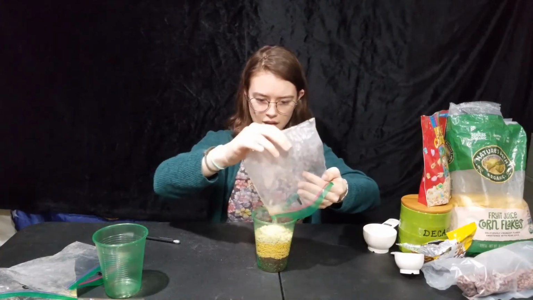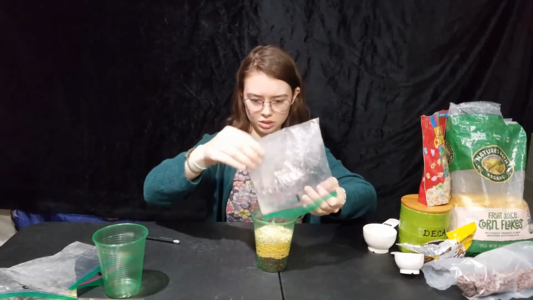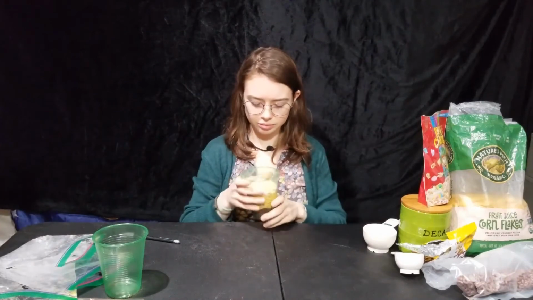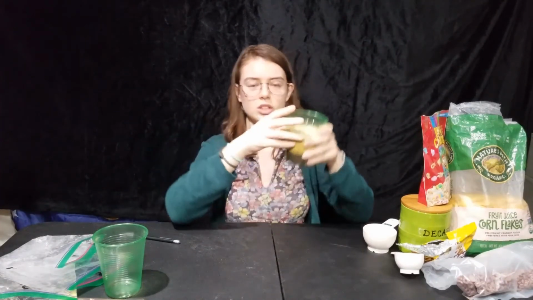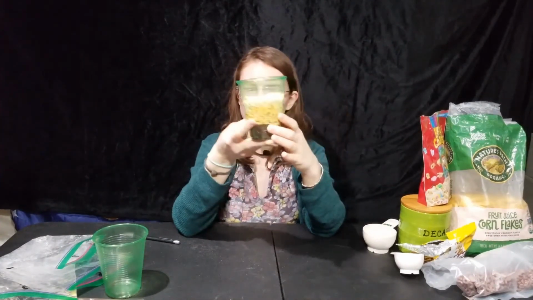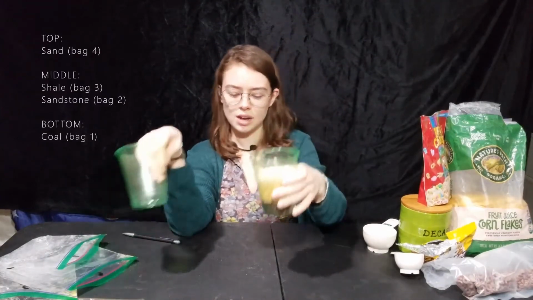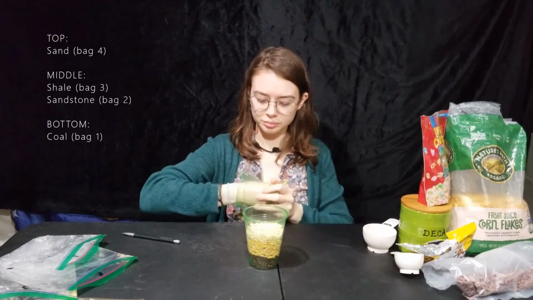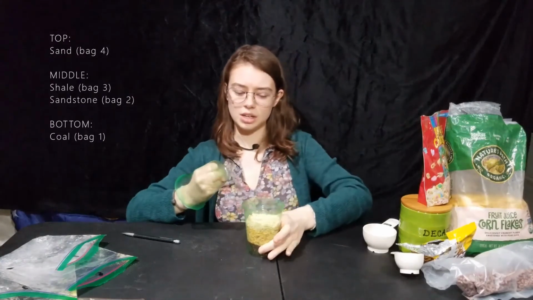This is very powdery mixture. So this one's definitely crushed a lot. Alright, so then the students would draw all 4 layers, and then after doing that and saying what each layer represents, they would take their cup.